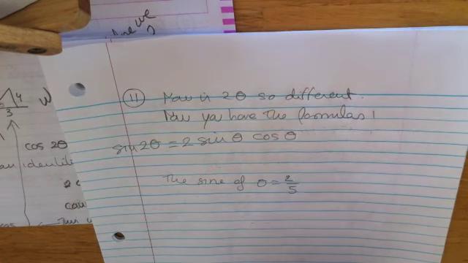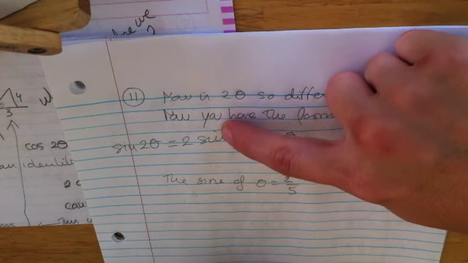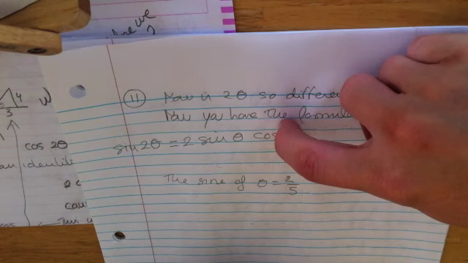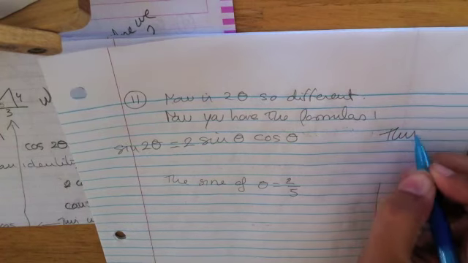But what do I do with this? So right now you could say, well, I know the sine is 2/5, I could put that in there. But I don't know the cosine. So this is where you get to draw it.